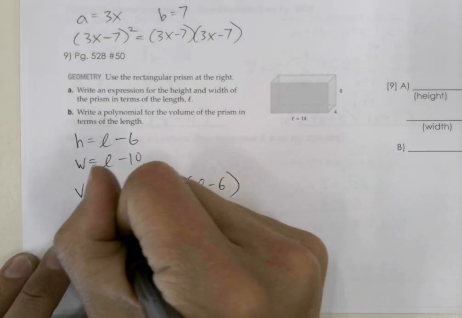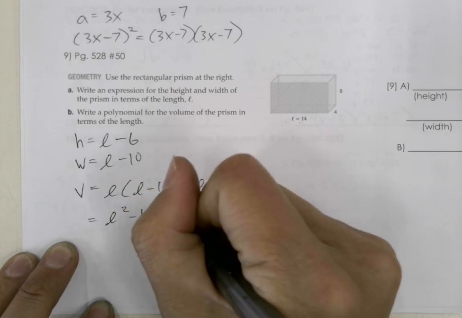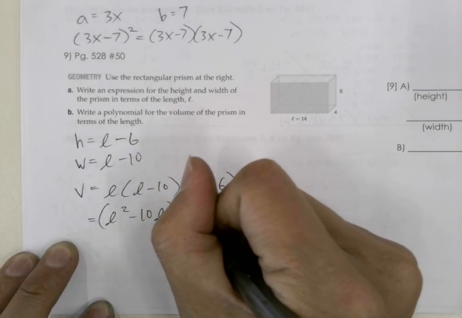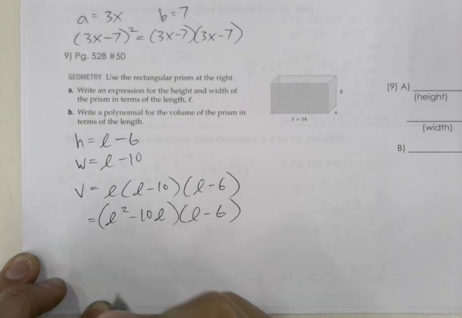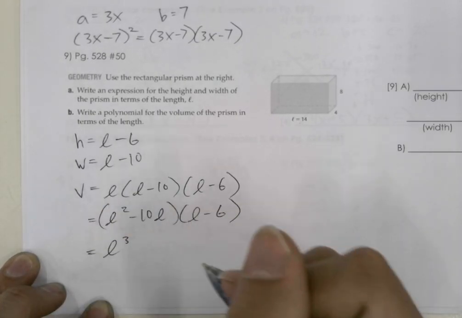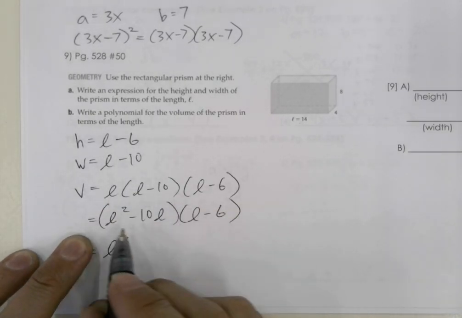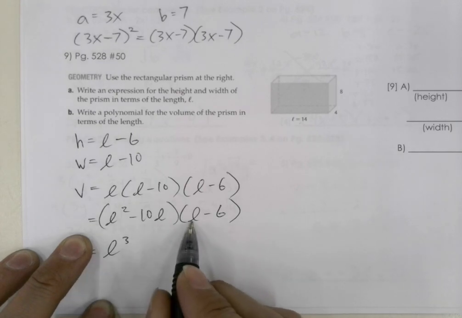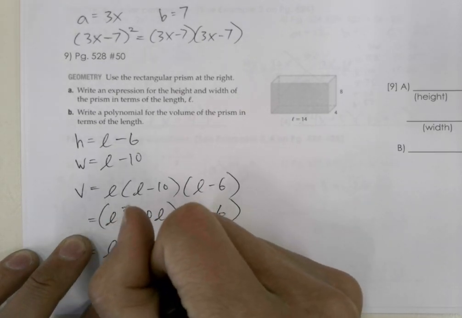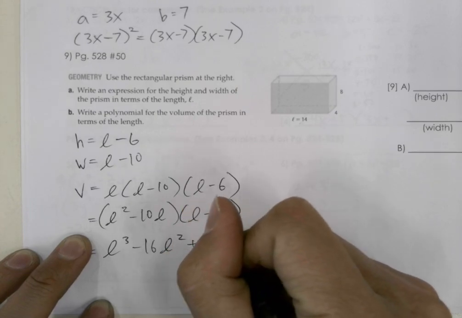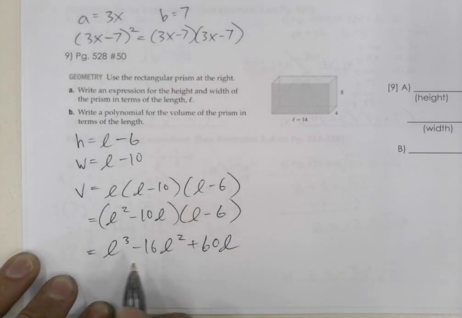So what are we going to get? We're going to get L squared minus 10L times L minus 6. We're going to multiply that out, and we'll get L to the 3 minus 6L squared minus 10L squared, which is negative 16L squared, plus 60L. Okay.